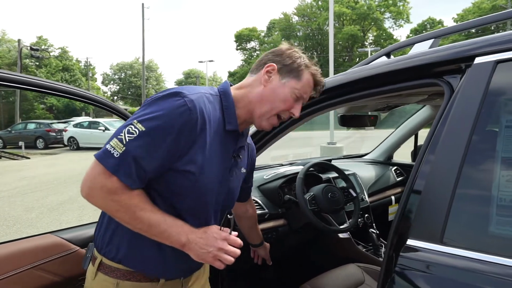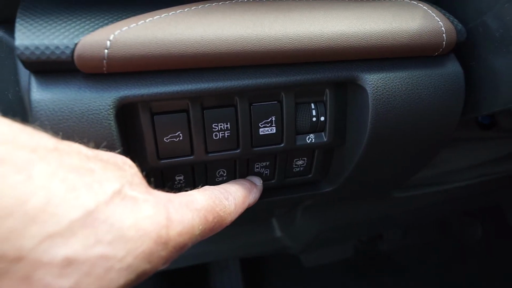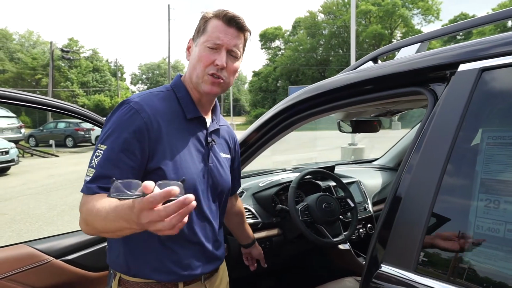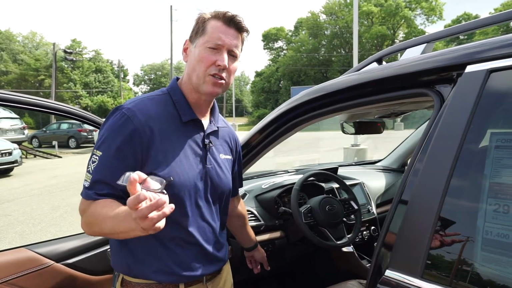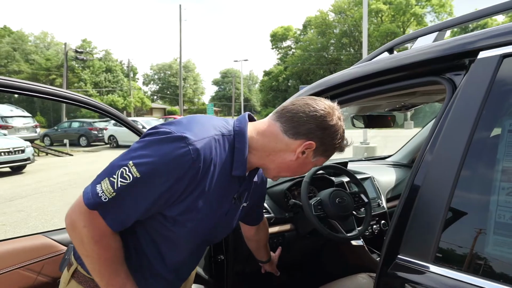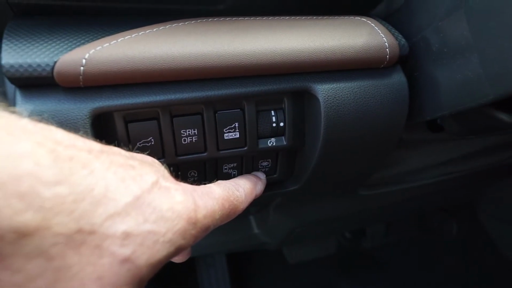Next to that, we have the ability to turn off the blind spot detection. If for some reason you're in a heavy traffic area, stop and go traffic, construction, etc., and you don't like the distraction of the amber light indicating there's somebody in your blind spot, you can simply turn that off. And then next to that, we have the driver assist feature. You can turn that off as well.